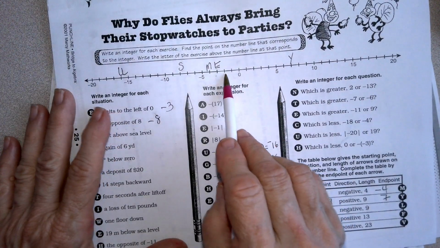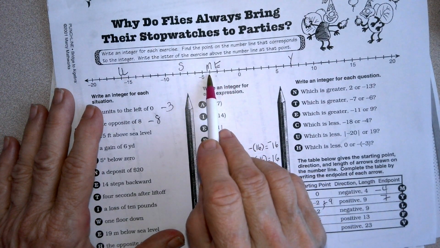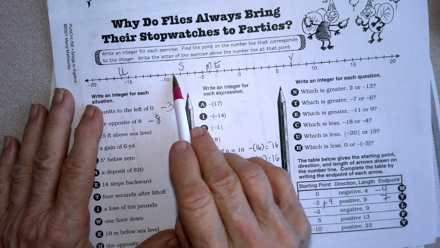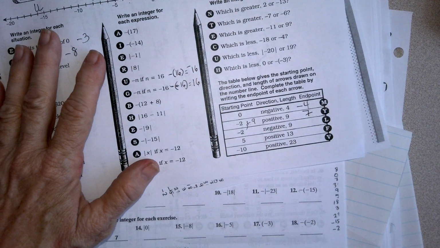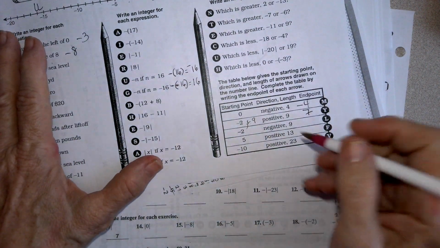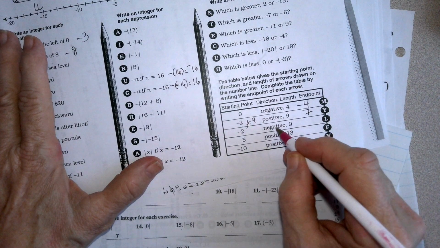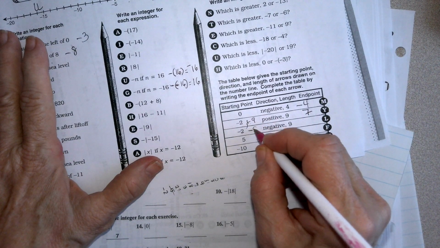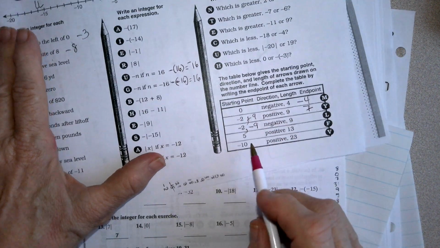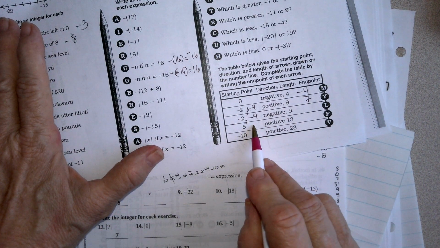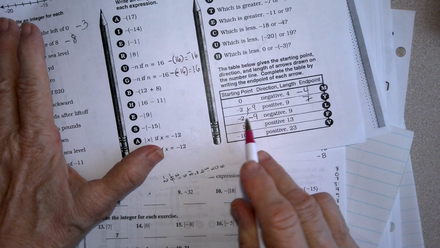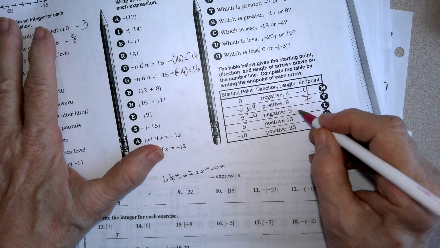So I'm at negative 2, but then I'm going negative. 1, 2, 3, 4, 5, 6, 7, 8, 9. Should be at negative 11. In fact, I'm going to write it how I would write it if I didn't have a number line. It's going to be negative 2 and then negative 9. So I'm going to put a comma, same sign, sum, which is 11, and there's more of what sign? There's more negatives. It's negative 11.